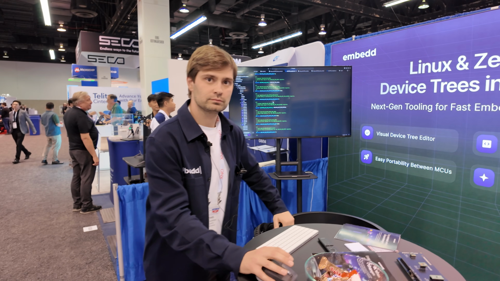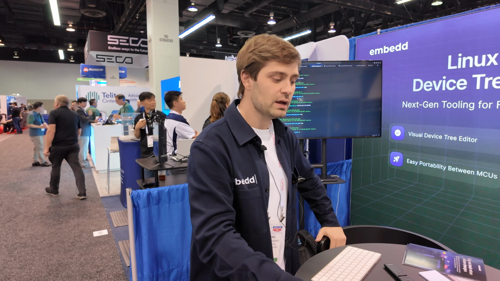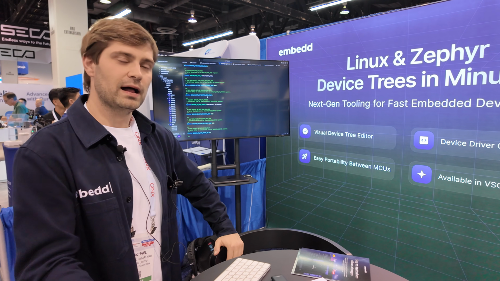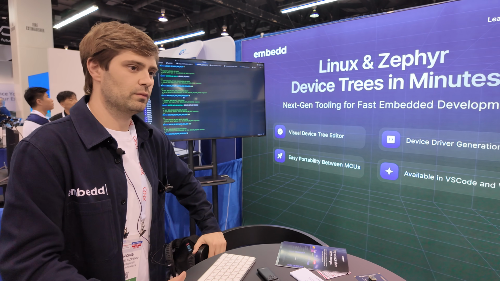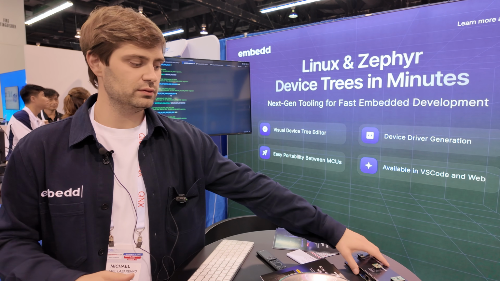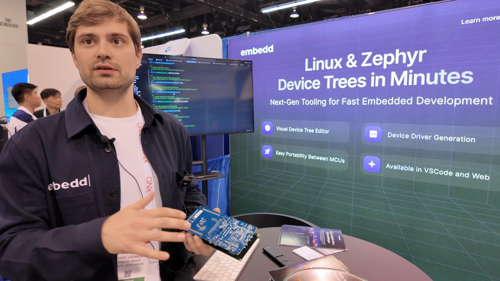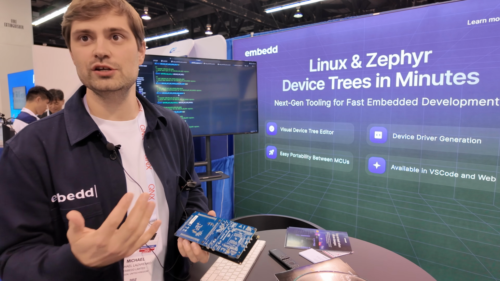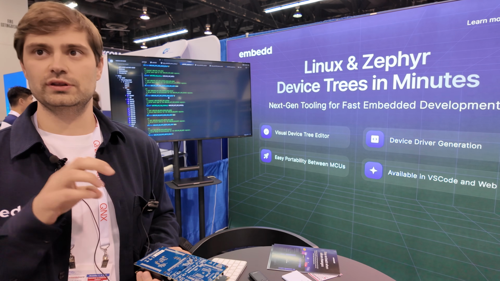How does it generate? Is there any AI involved in what you're doing? Yes, so AI is, I'll take a step back. I think our key thesis here is that the problem in hardware abstraction development is not a software development issue. It's a challenge related to data.